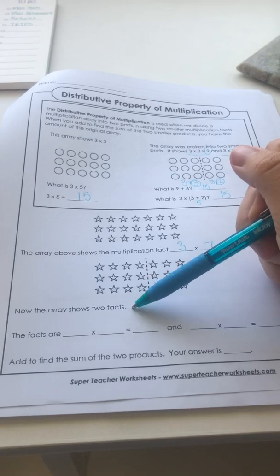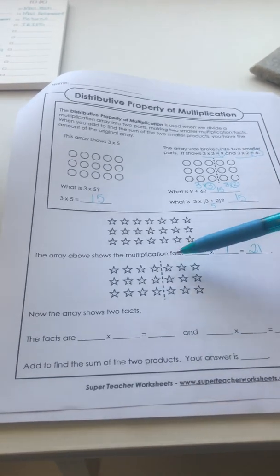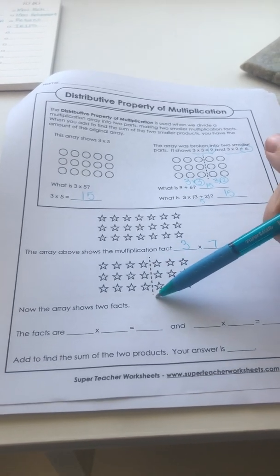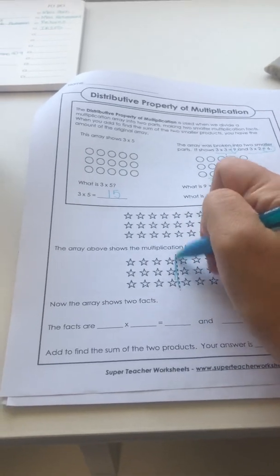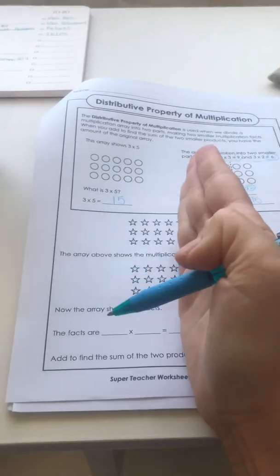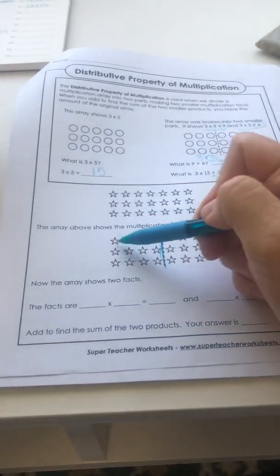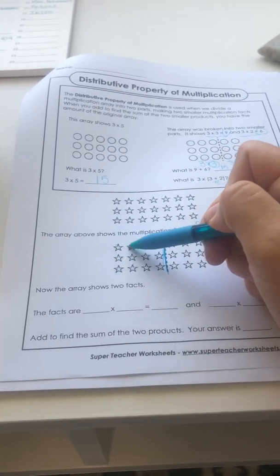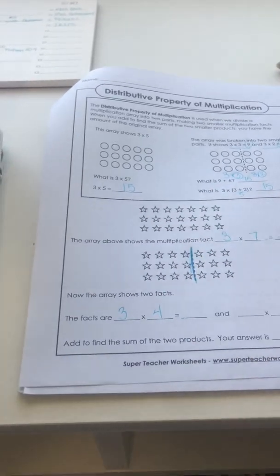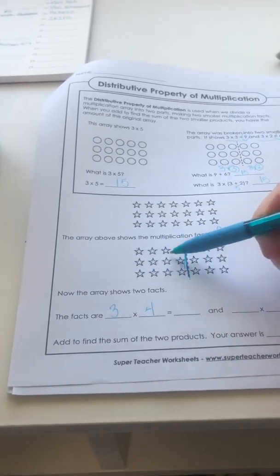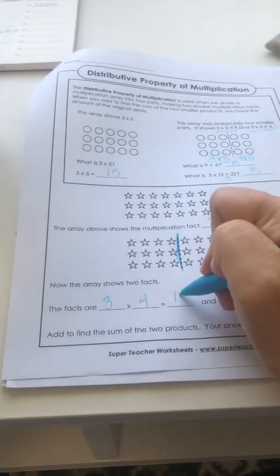Now the array shows 2 facts. So here's where they broke it. Now let's see what the first one shows. So I'm going to make this even darker so you can really see it's broken. Now it's 2 arrays. So here's 3 rows, 4 columns. 3 times 4. Let's see. 3, 6, 9, 12. That's 12.